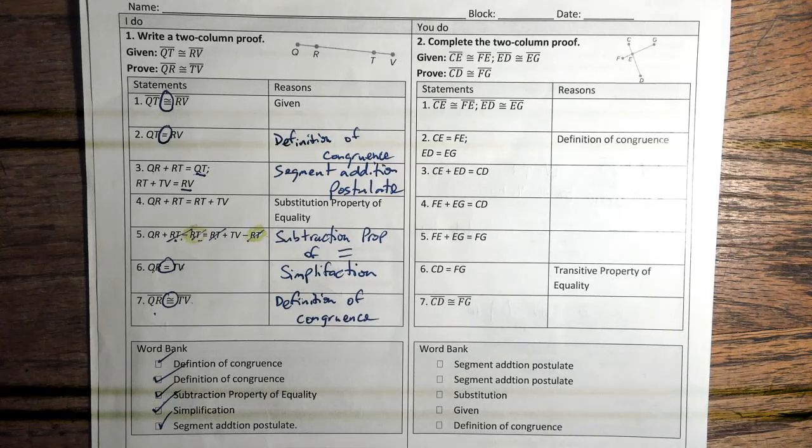Number 2 is a you do, so please pause the video here, try to work this, follow what we did over here, and then unpause and see how you did. I'm going to wait 3 seconds.